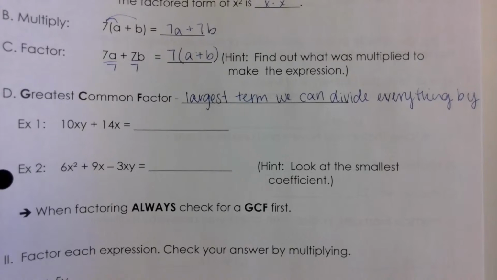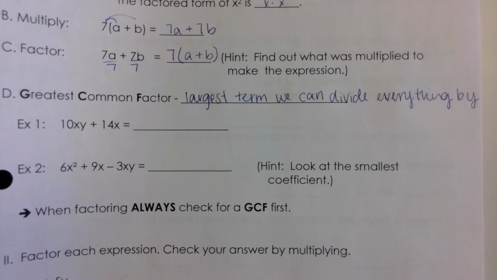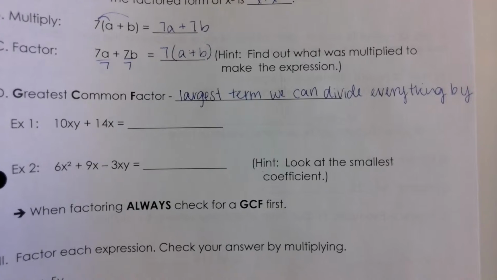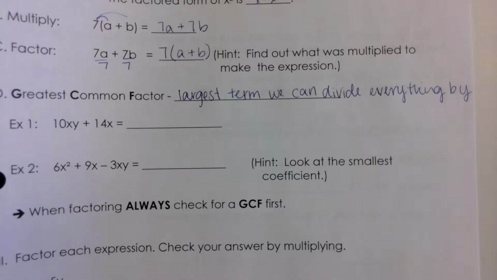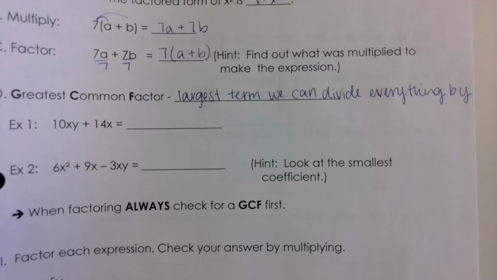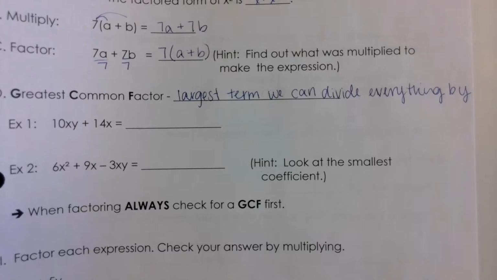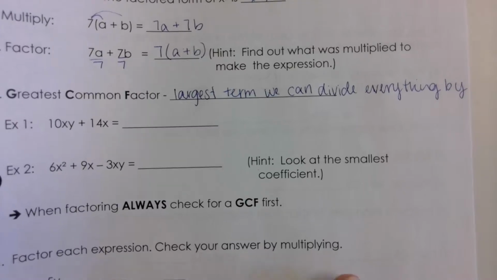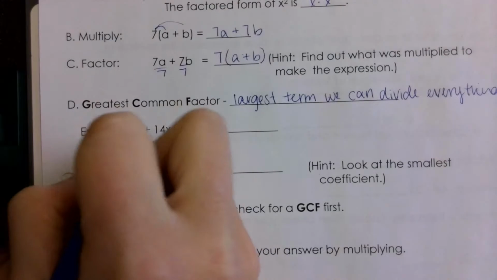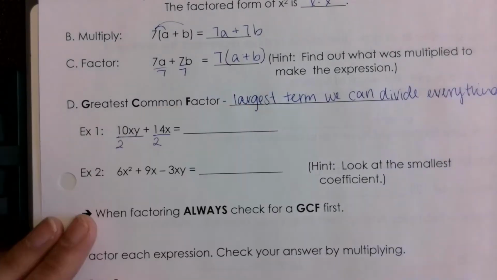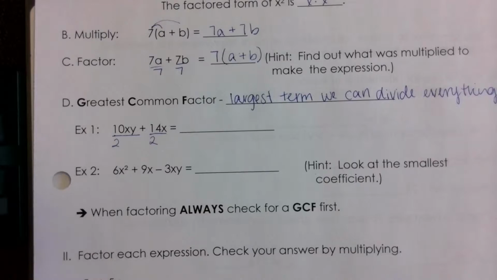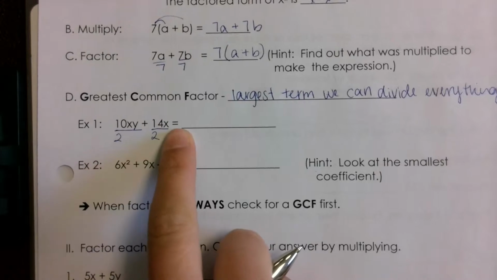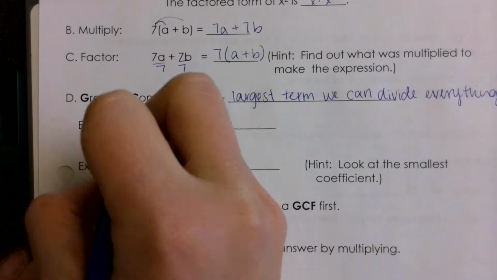So if we're looking at that first example there, we've got 10xy plus 14x. So what's a number that we could divide both 10 and 14 by? Is there anything bigger? If you divide 10 by 2, what do you get? What's 14 divided by 2? So 5 and 7. Are there any more common factors between those two? No. So the biggest number we could divide by would be 2. So I'm going to divide by 2. Is there anything else that those two terms have in common? They both have x. So can we divide by x as well? Yeah.